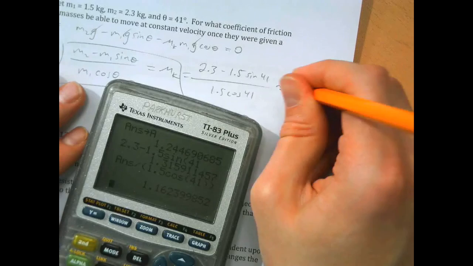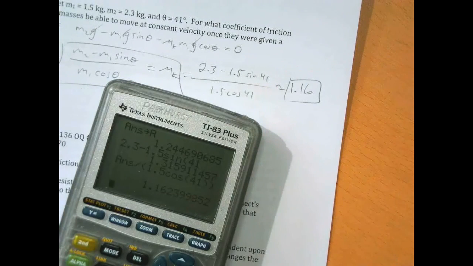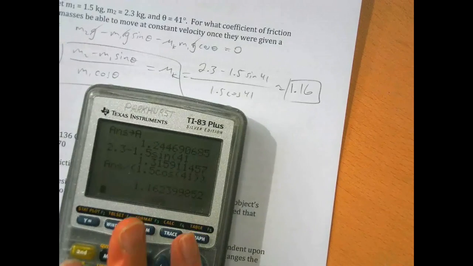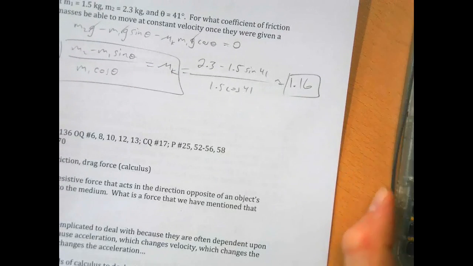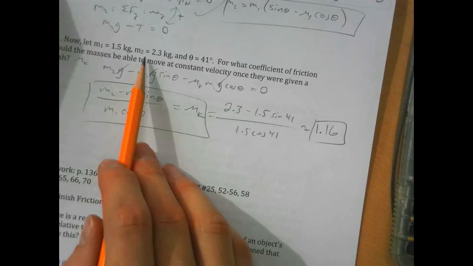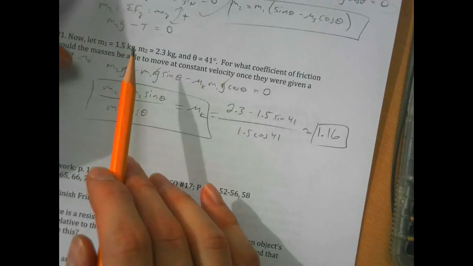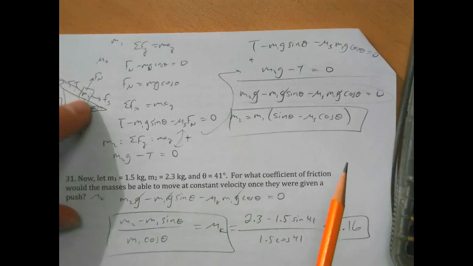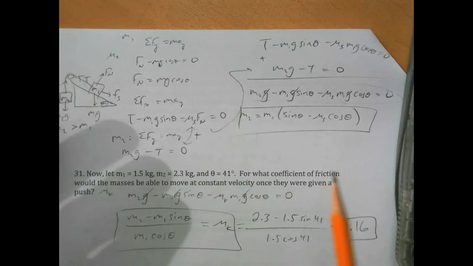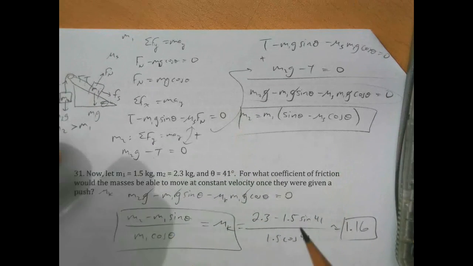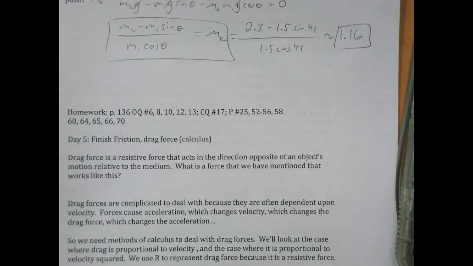1.16, which is actually really high. So, well, oh well. It is what it is. It makes sense because if M2 has more mass, then the system would tend to accelerate this way, even if M1 was hanging straight down. And if M1's on the ramp, that'll take away some of its downward force. So anyway, maybe if I switch the masses, you get a more realistic value for the coefficient of friction.